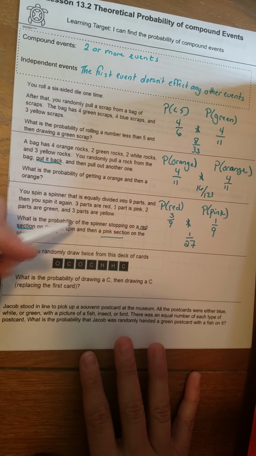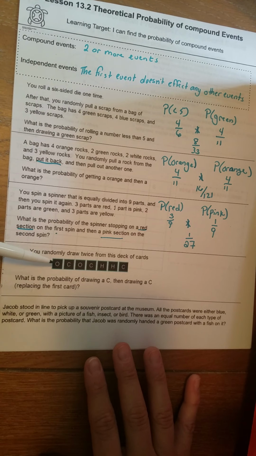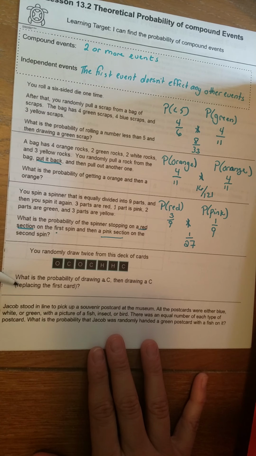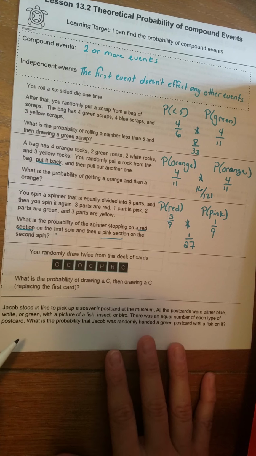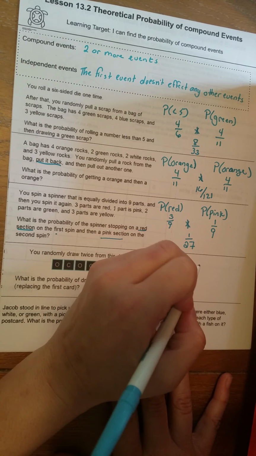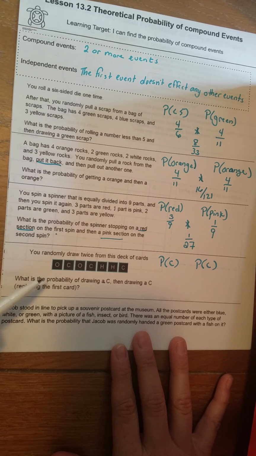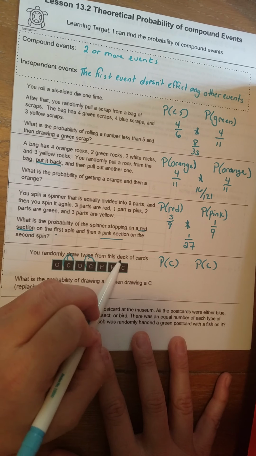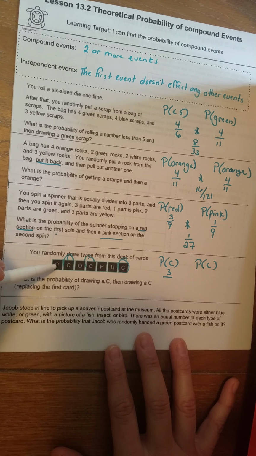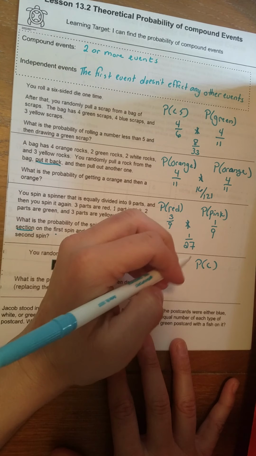Okay, so you randomly draw twice from this deck of cards, and here they are listed. What's the probability of drawing a C and then drawing a C? And we're going to replace that card to make sure that they're all back in the deck again. So the probability of a C and the probability of a C. Well, there's 1, 2, 3 C's, and 1, 2, 3, 4, 5, 6, 7 cards.